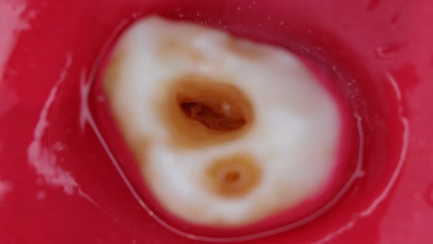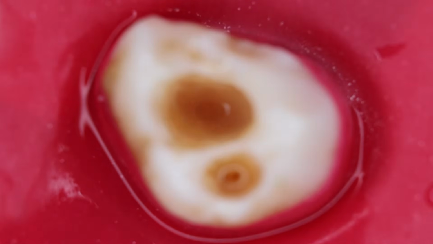And this is the time we are going to introduce the GG drills to enlarge orifices. Once done, you see now the visibility has reduced because the debris has accumulated.